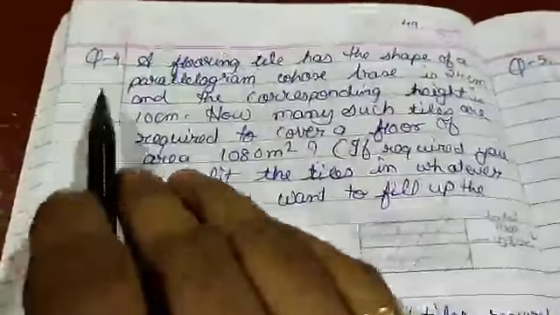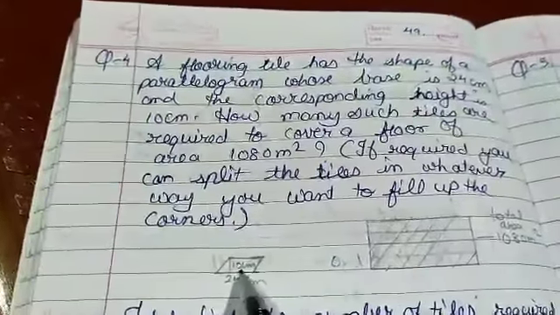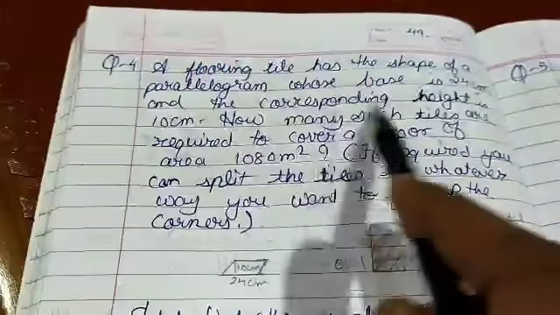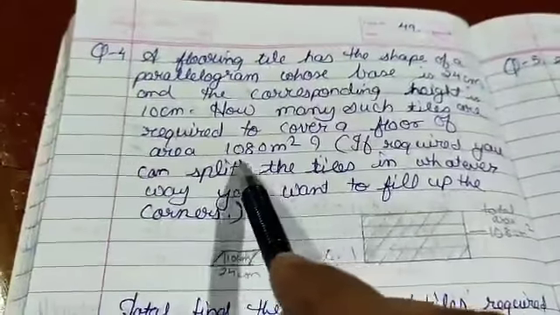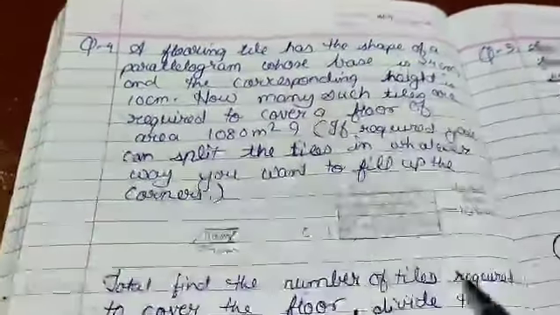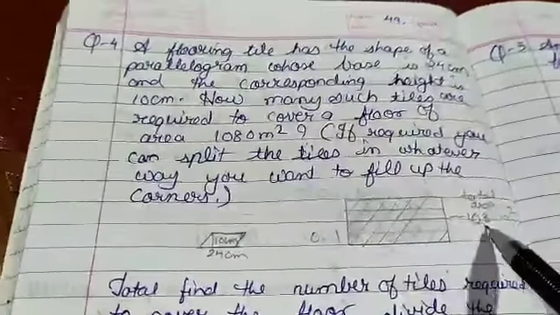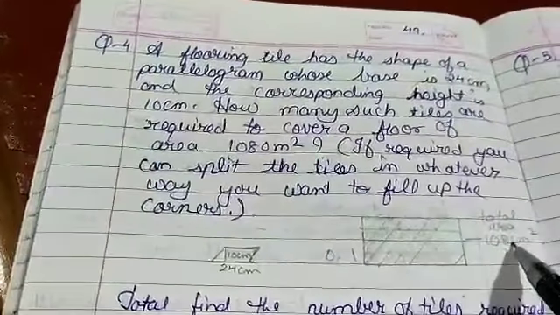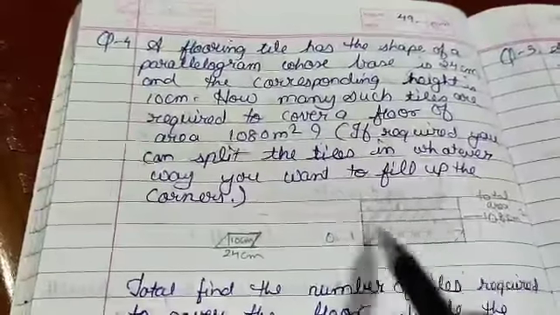Now let us start sum number 4. A flooring tile has the shape of a parallelogram. See here the flooring tile, which is in the shape of a parallelogram, whose base is 24 and the corresponding height is 10. How many such tiles are required to cover a floor of area 1080 meter square? Now take for example one floor whose whole area is 1080 meter square. Now how many such tiles are required to cover this floor?